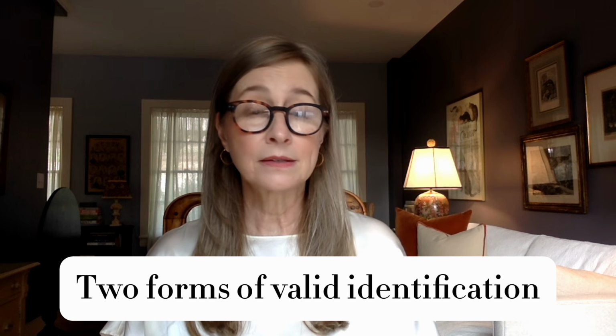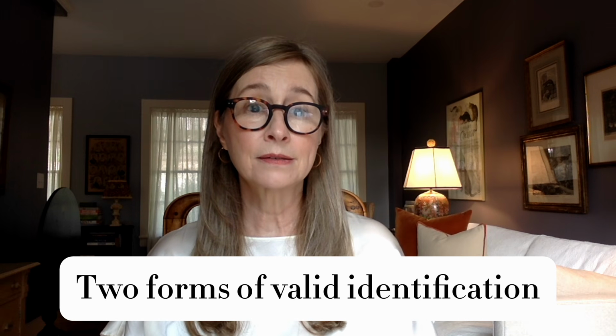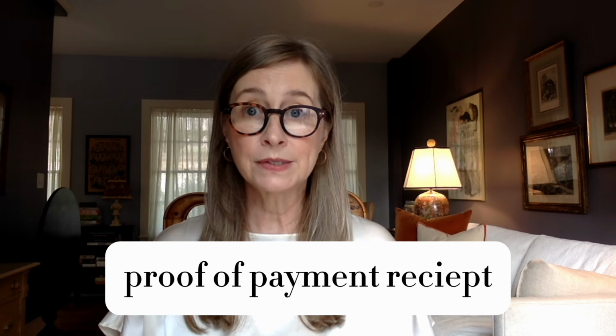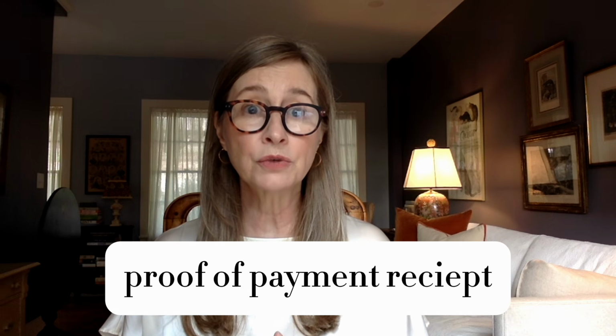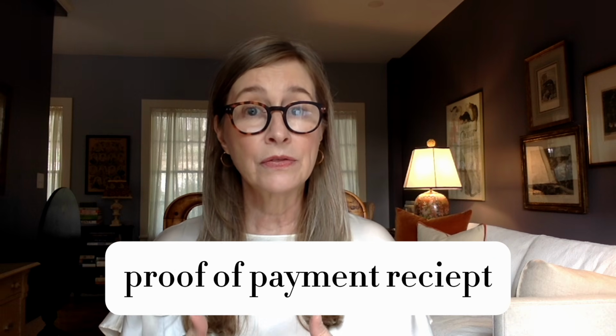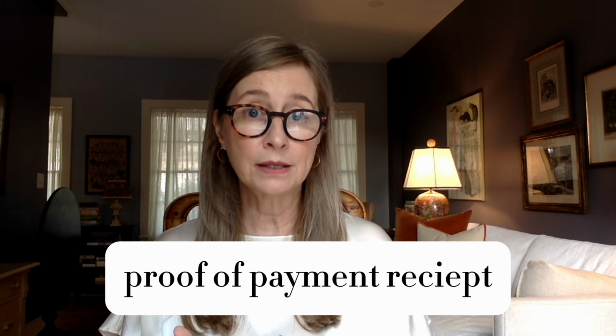And if your ID has a signature line, make sure that it is signed before you photocopy it. And next is your proof of payment receipt. When you pay online, IRCC instructs you to print the receipt, and that printed receipt goes directly into your packet here.